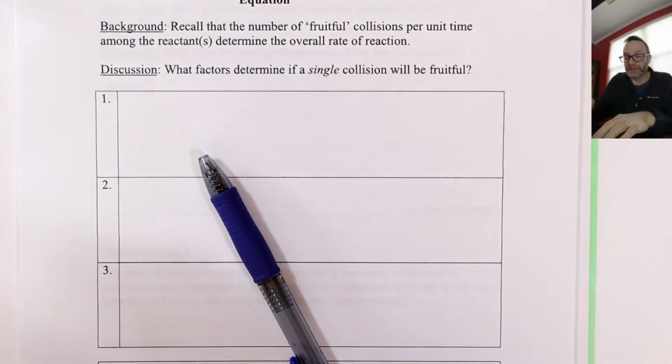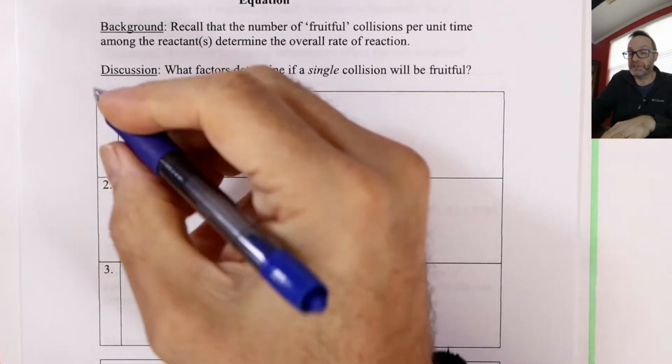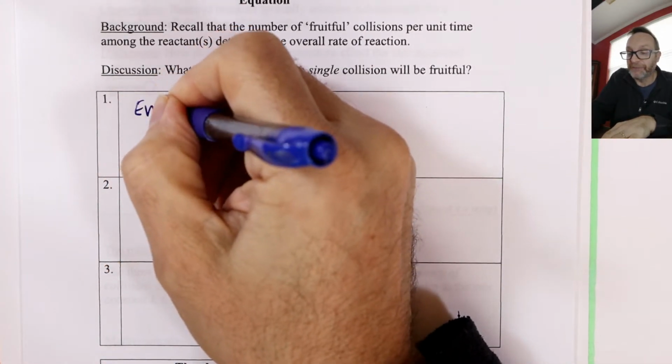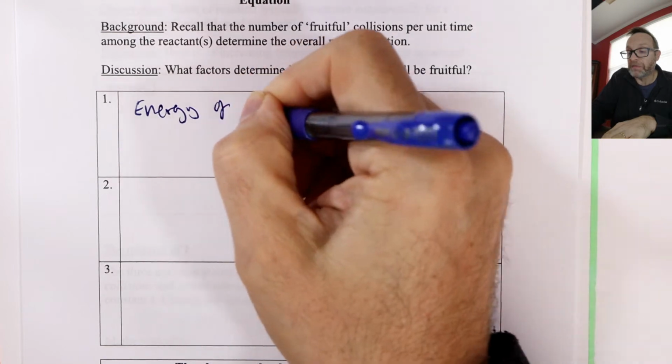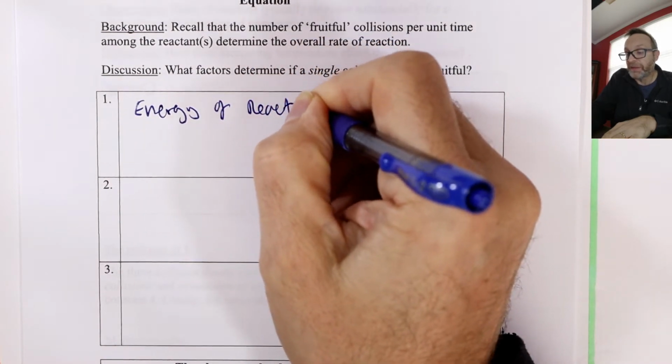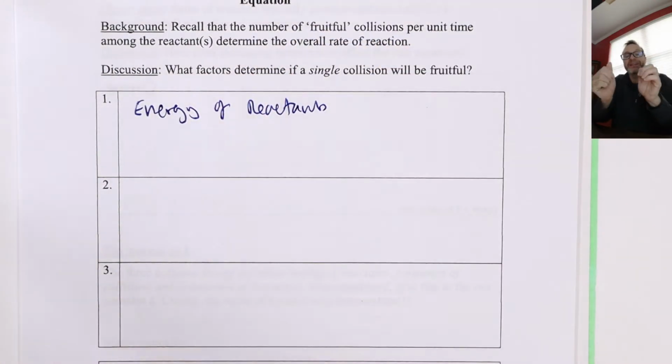The first one is an interesting one, right? It's actually the energy of the collision. So energy of reactants. If you have a weak hit, they don't stick. A strong hit, they would stick, okay? So there's a certain minimum energy of collision that must be overcome for the atoms or molecules to stick together.